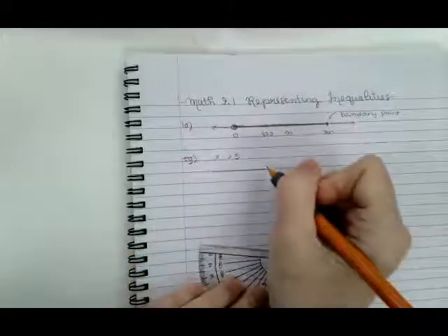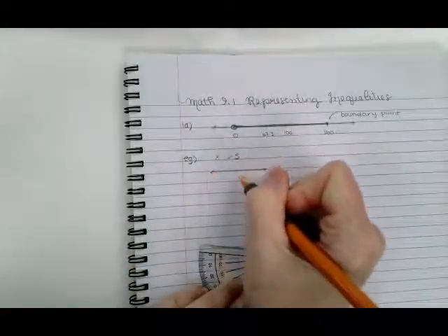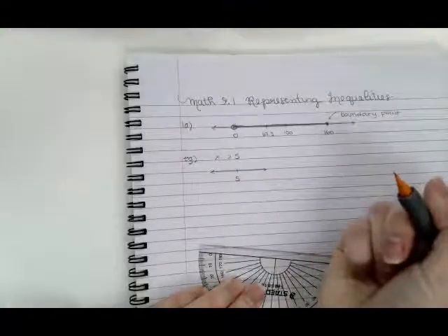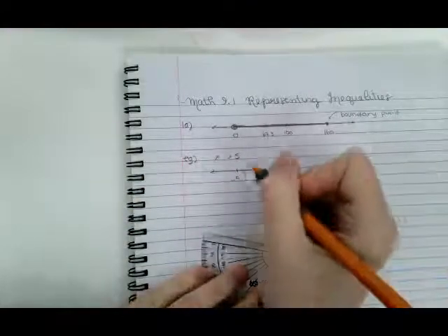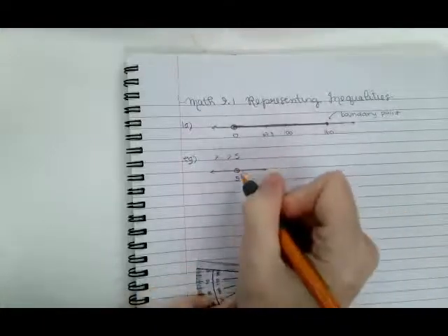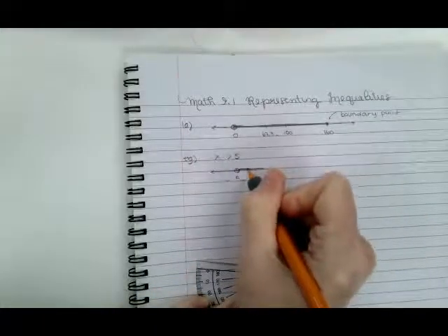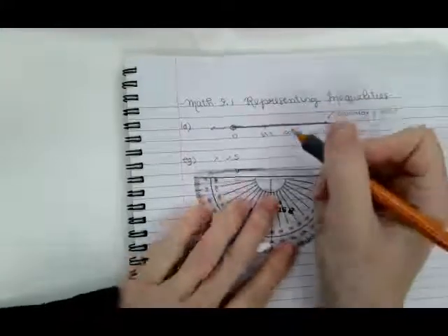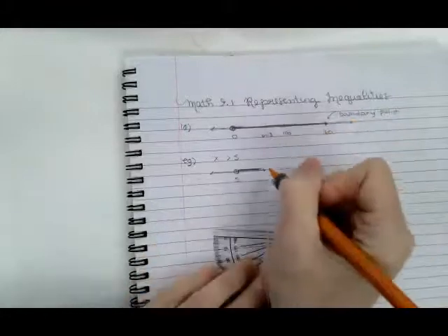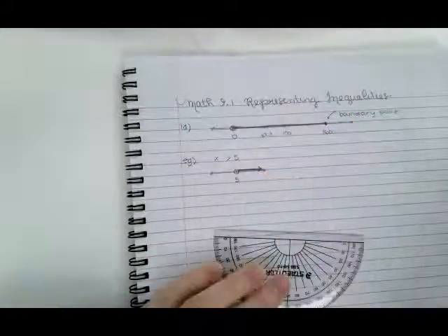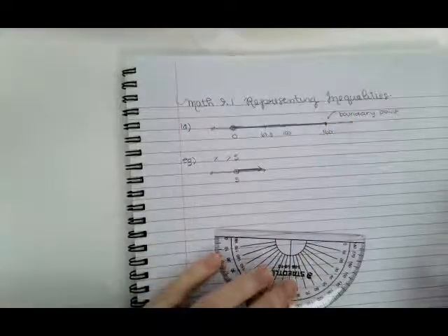So there's my number line. I'm going to say 5 is right here in the middle, so it's easy for me. And I need all the values that are greater than 5. Well, 5 is not included, but I need everything above that. And if you want to draw a line above here so that you can see it for sure, that's a good idea as well. Maybe I'll do that and it looks a little more clear.